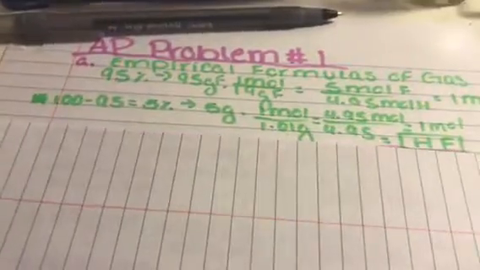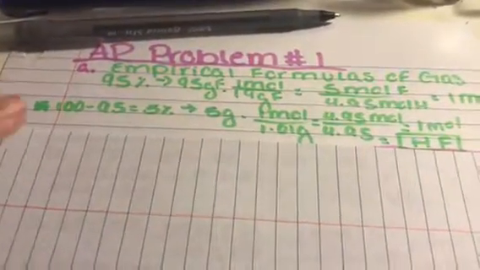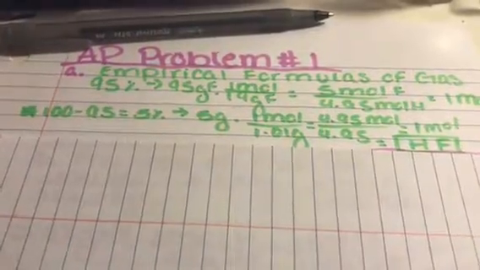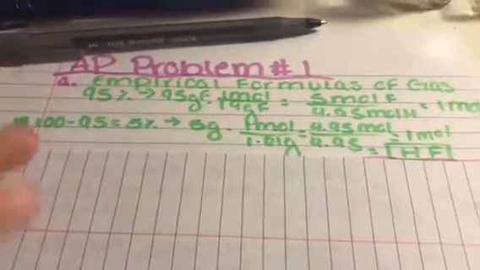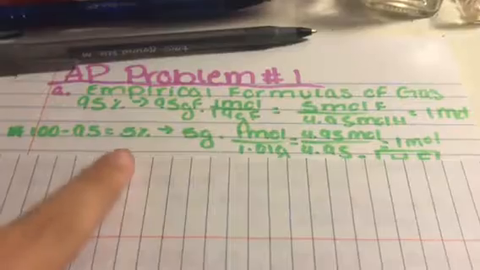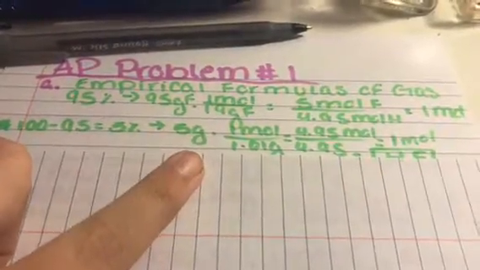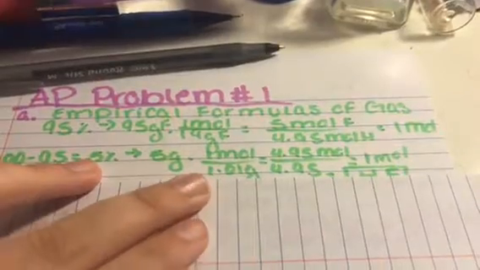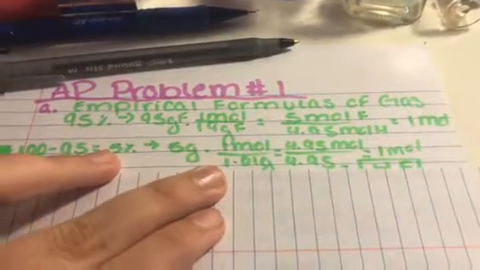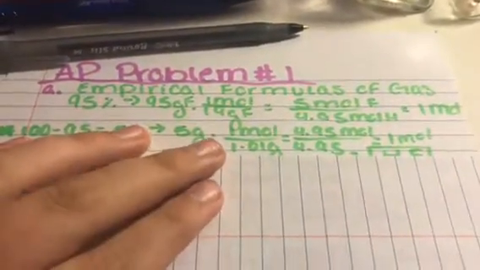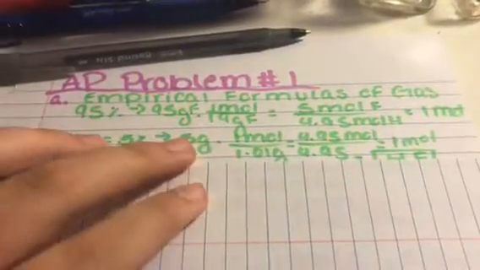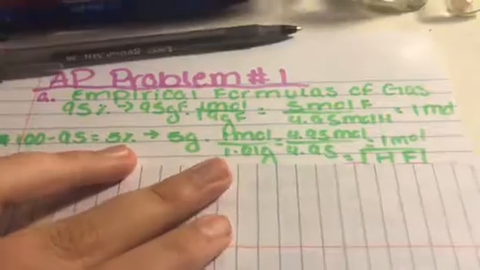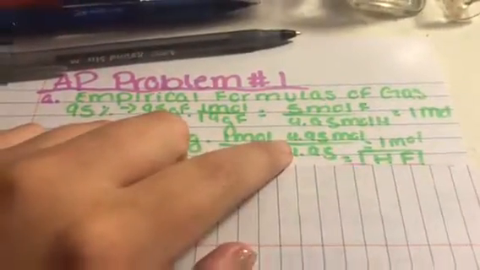Since we know that 95% of the compound is fluorine, that means that 5% is composed of hydrogen. So 5% converts to 5 grams. The molar mass for hydrogen is 1.01 grams per mole. 5 divided by 1.01 grams is equal to 4.95.